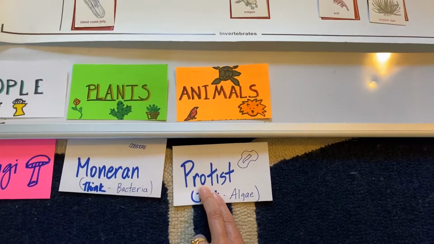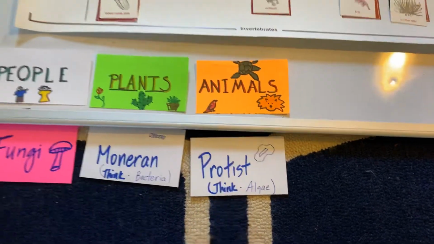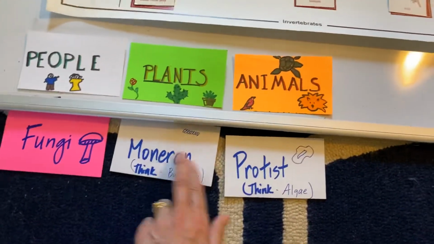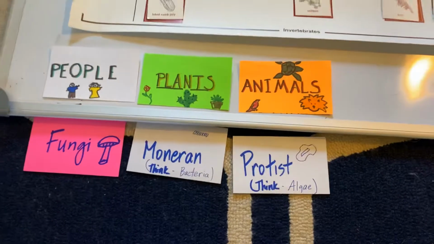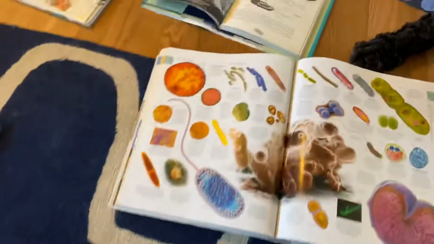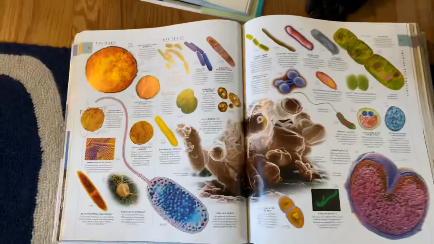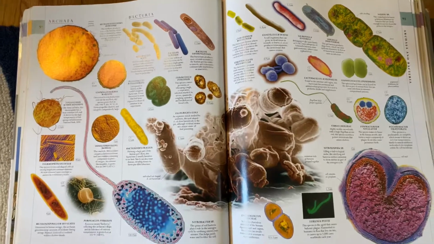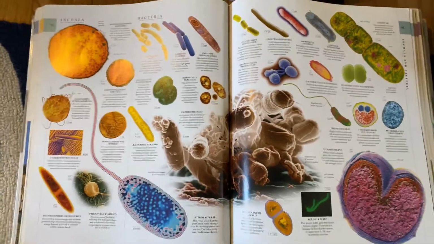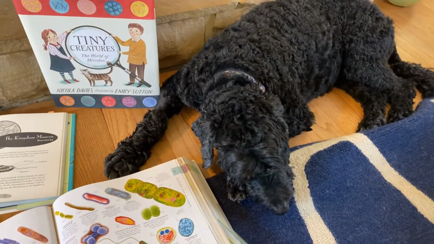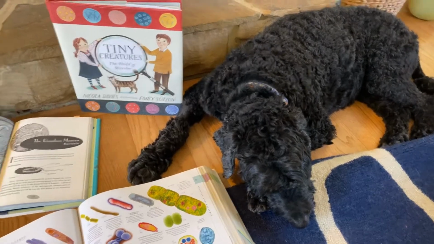And then here are the protists, and those would be things like algae. Because we haven't talked about these 2 groups very much, I just wanted to show you a few pictures of what those might look like. First of all, here are some of the very simplest ones, the ones that we talked about who are called monerans. Those are the bacteria. And this creature right here is a vertebrate. He's a fuzzy black dog named Jack.